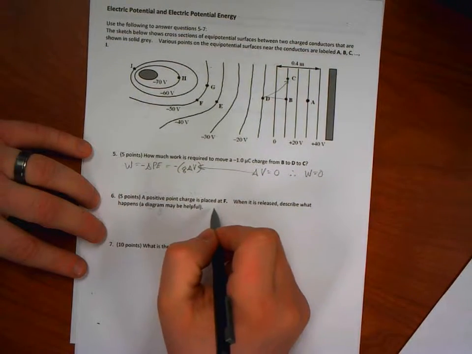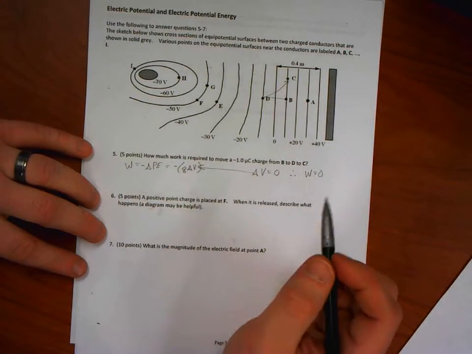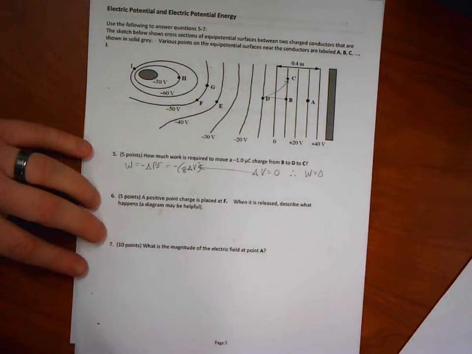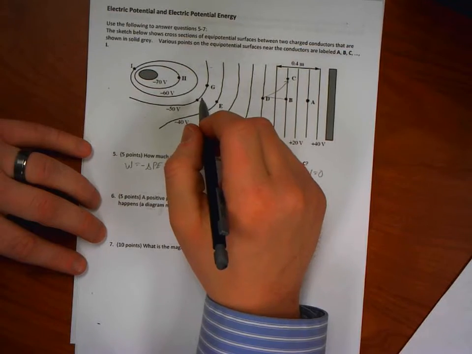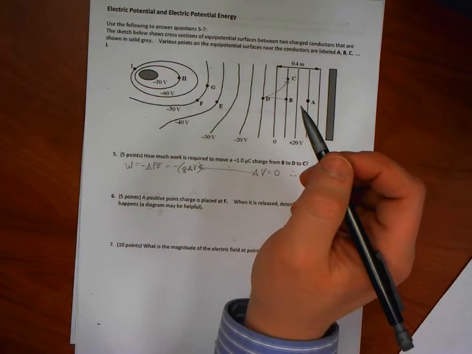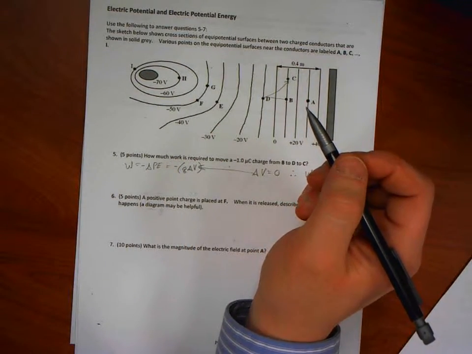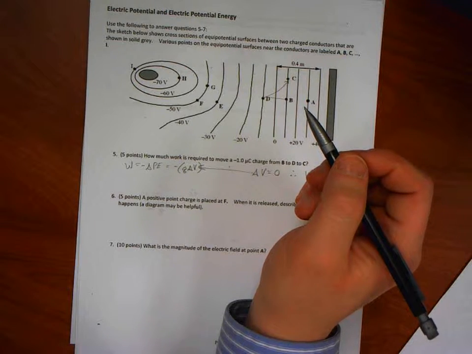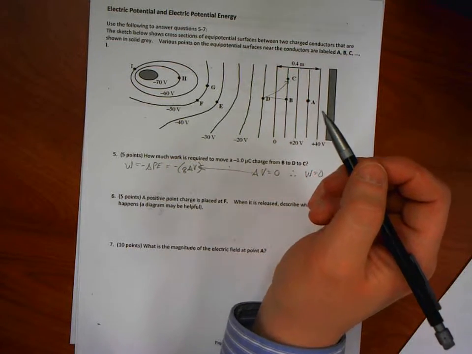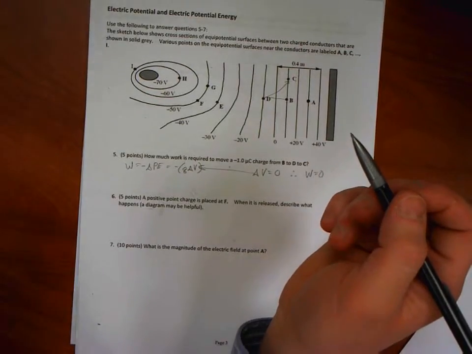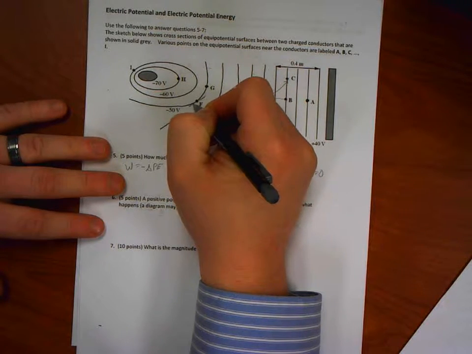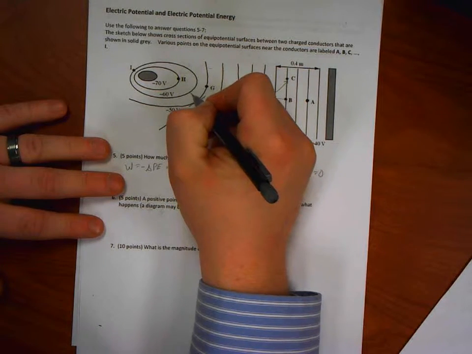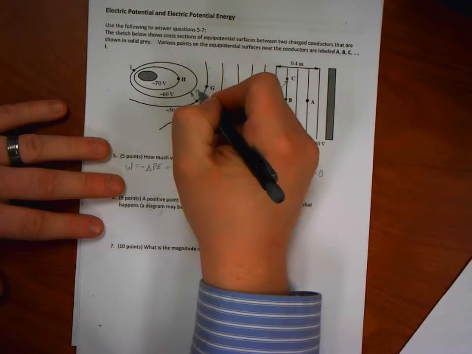Now, a positive point charge is placed at F. When it is released, describe what happens. A diagram may be helpful. Well, if it's a positive point charge, it's going to feel a force that pushes it towards the more negative, lower potential, I'll put it that way. But the force is also going to be perpendicular to the equipotential line, so the force is going to be like that.